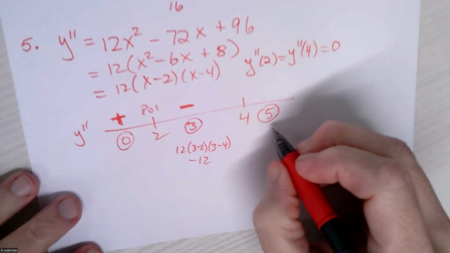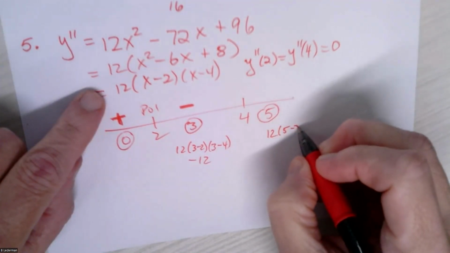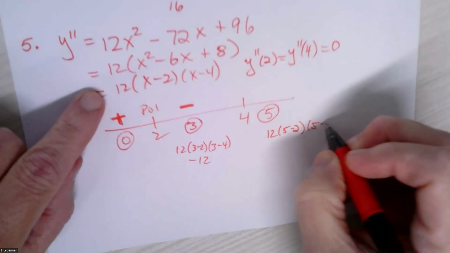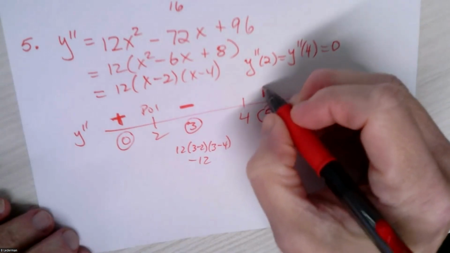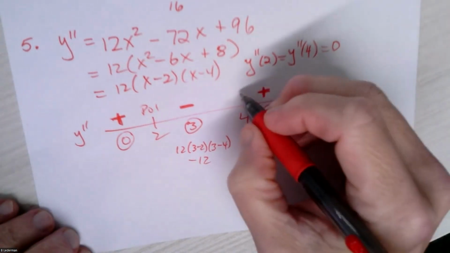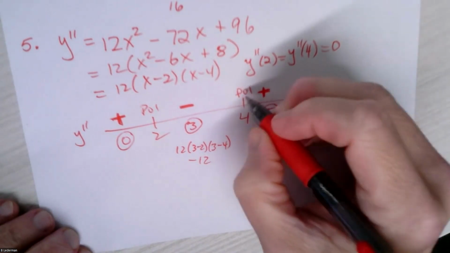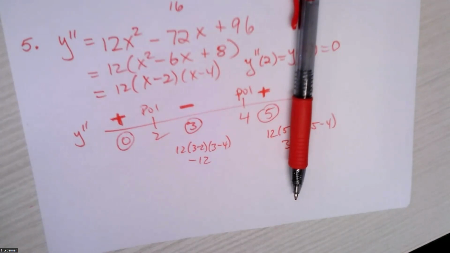And for 5, I have 12 times 5 minus 2 times 5 minus 4, which is 36, which is again positive. I also have another point of inflection. That's very nice. We got 2 points of inflection, which is very lovely.